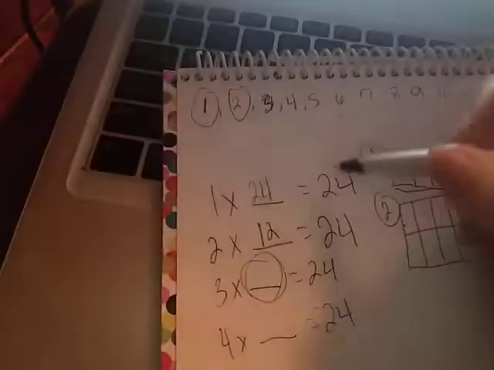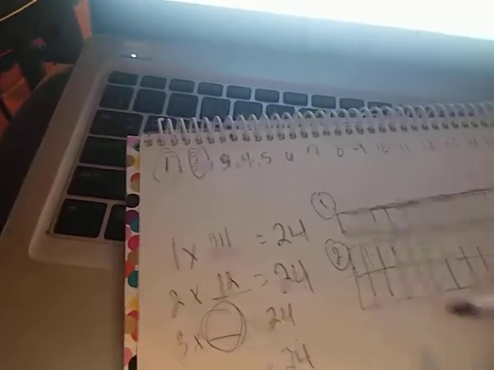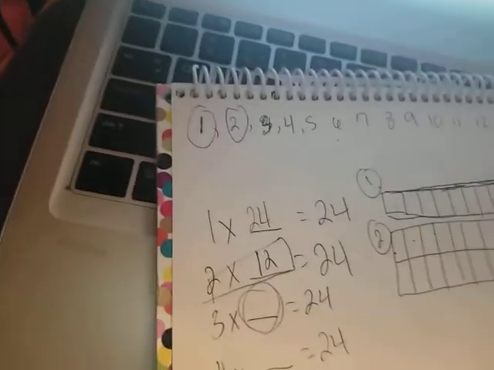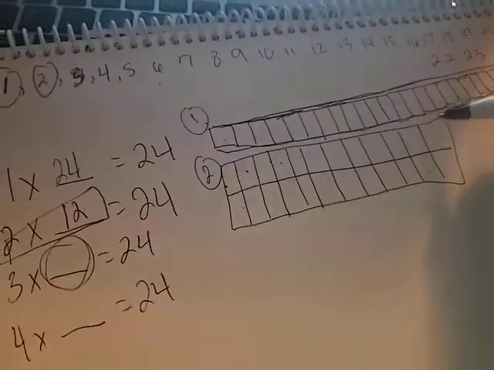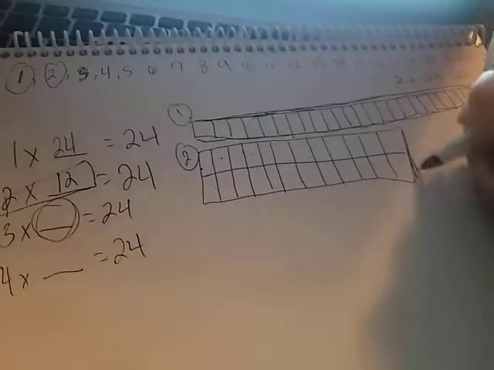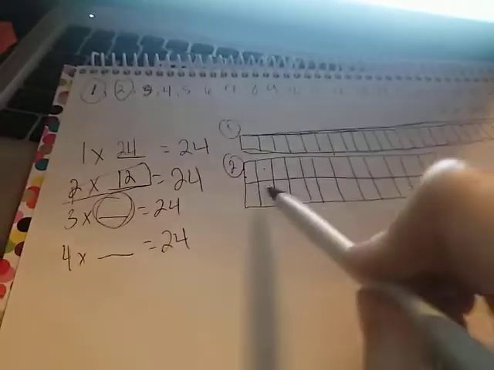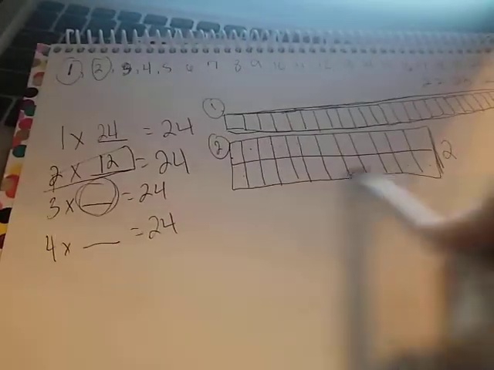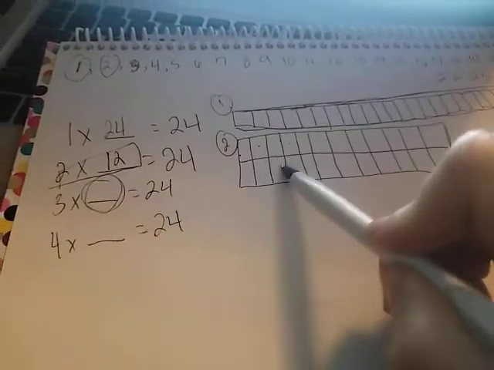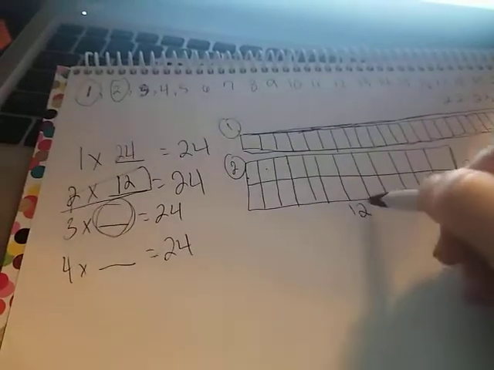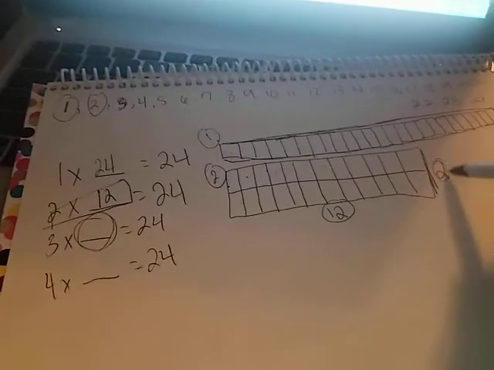So if this was one of them, the 2 times 12, that means the length means long ways. How many are going long ways? 1, 2. How many are going with the width? That means long, fat wise, this way. There's 1, 2, 3, 4, 5, 6, 7, 8, 9, 10, 11, 12. So 12 times 2 is 24.